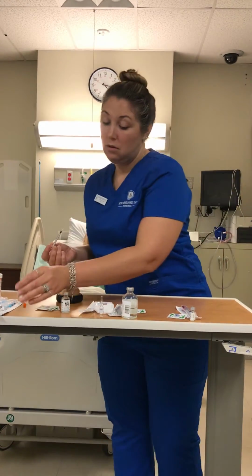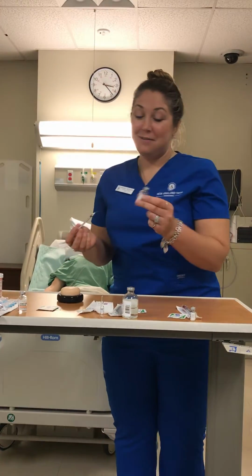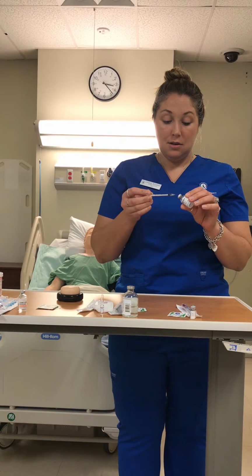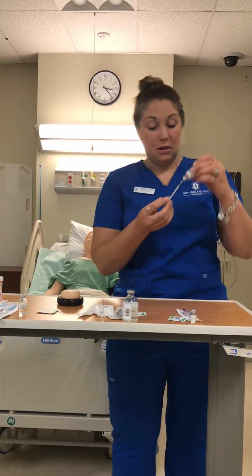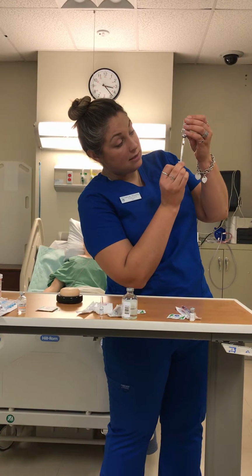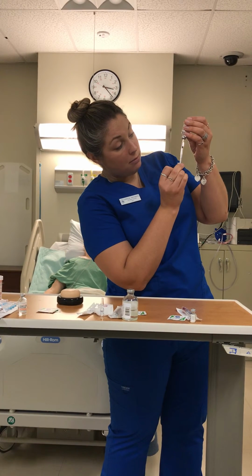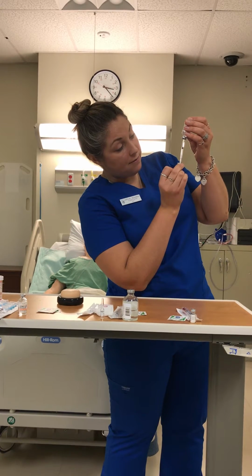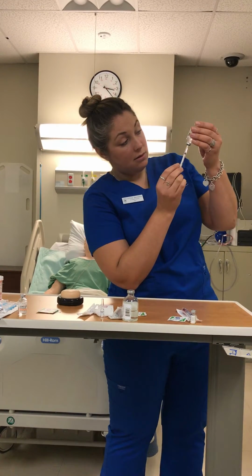Okay. Then you would take the long-lasting one and push the needle in. And this one you want to make sure that you go slow because you don't want to go past the 10 unit mark. And I would suck up to the 15 because this one I needed 10. Okay.